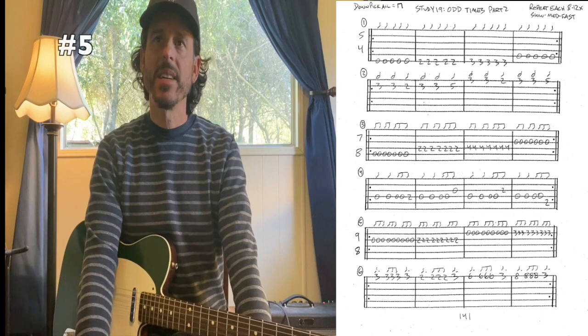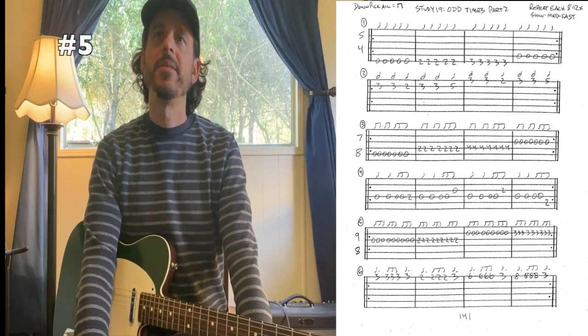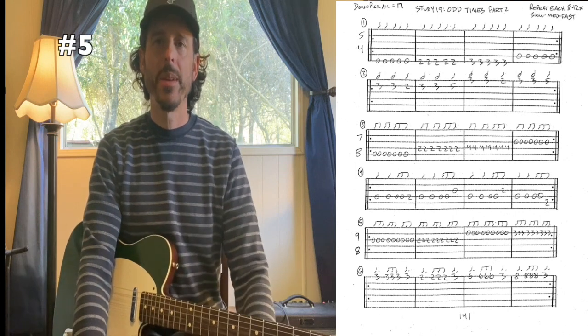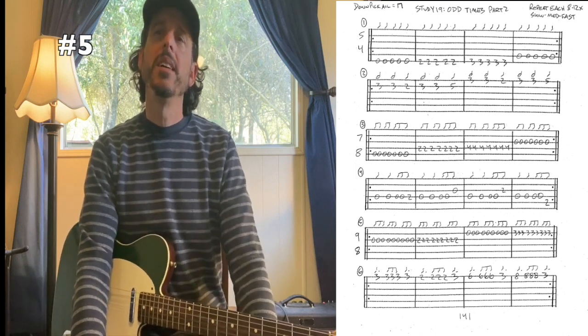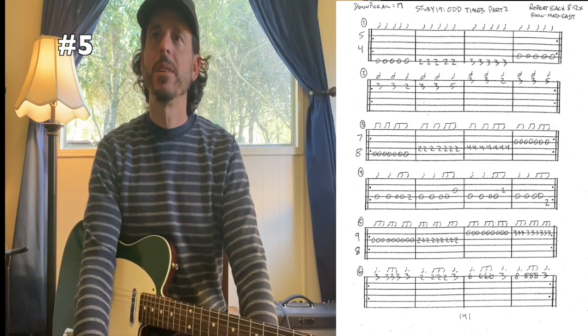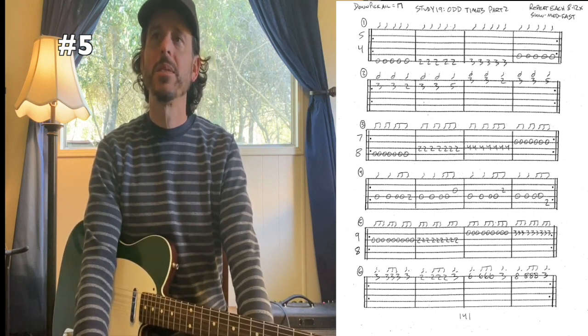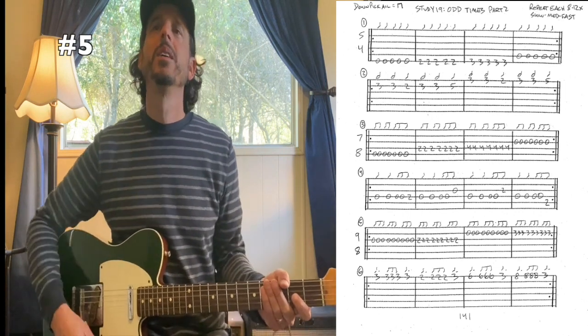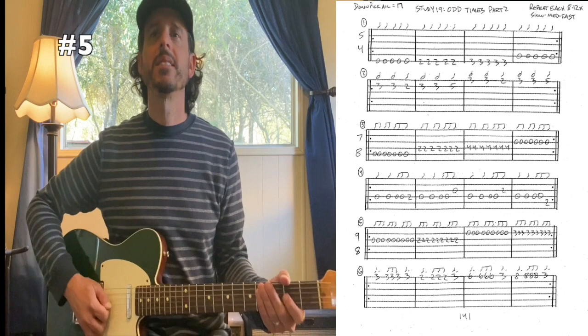Numbers 5 and 6, we're going to go back into 9/8. And then for number 5, we're going to have all 8th notes, and we'll count those in 3 beats with 3 8th notes on each beat. For bar 1, we're going to have our open 3rd string. We'll go to our 2nd fret 3rd string for bar 2, open 2nd string for bar 3, and then 3rd fret 2nd string for bar 4. Here's number 5.